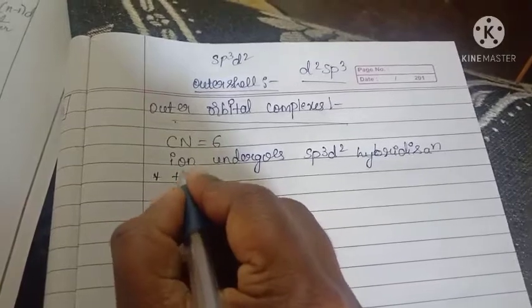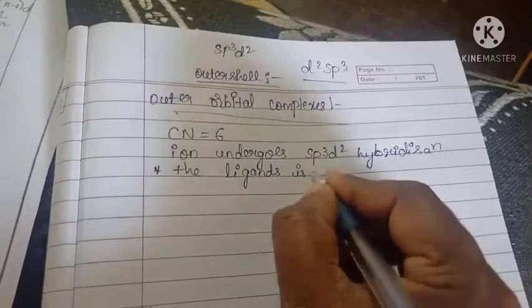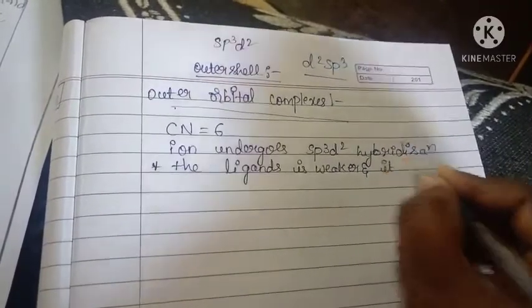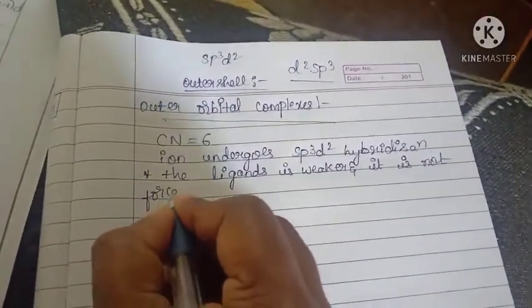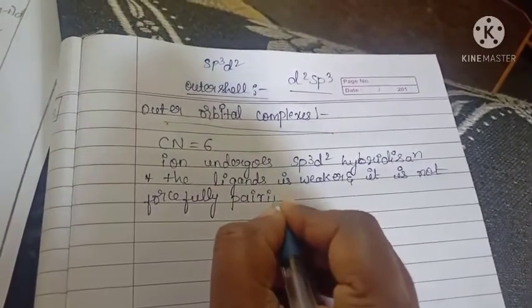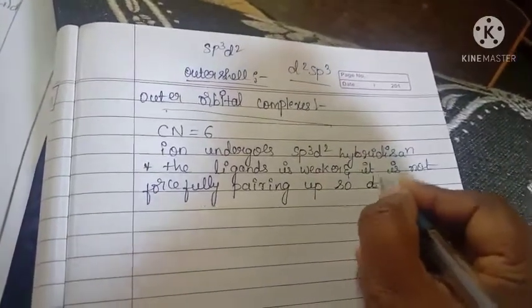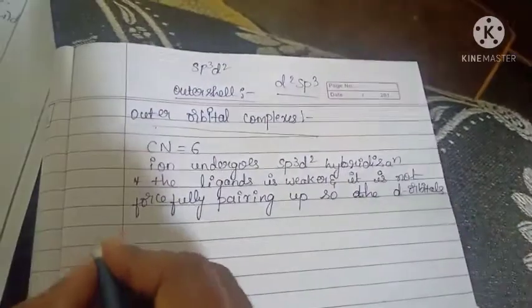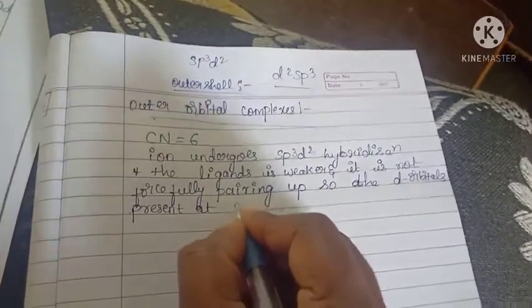Here the ligand is weaker and it is not forcefully pairing up, so the d orbitals are present in the outermost shell.